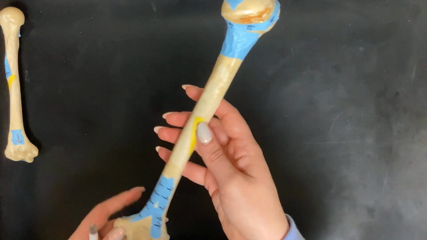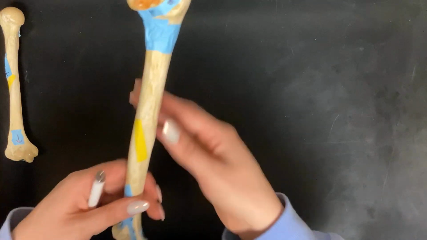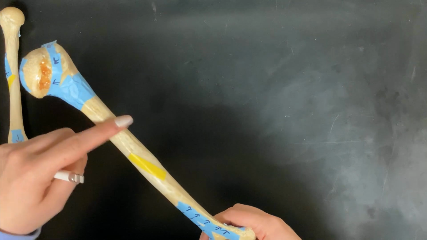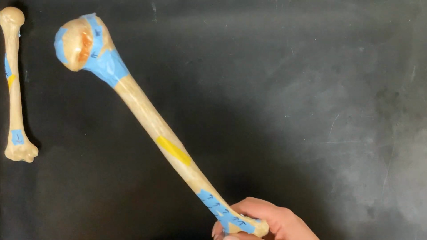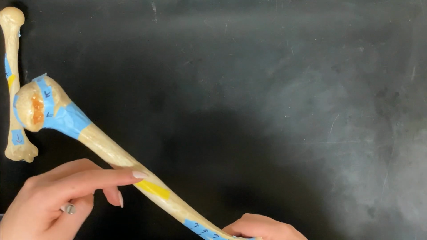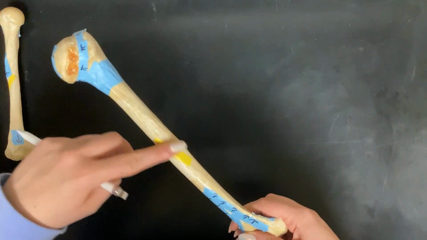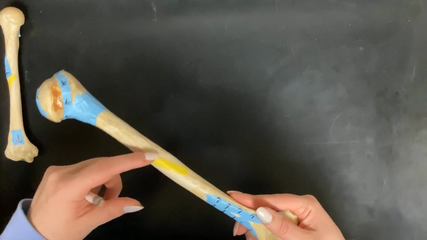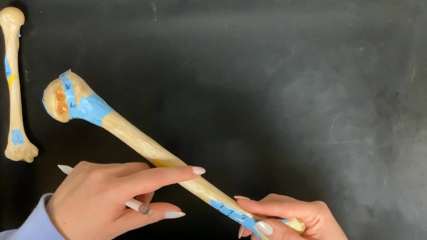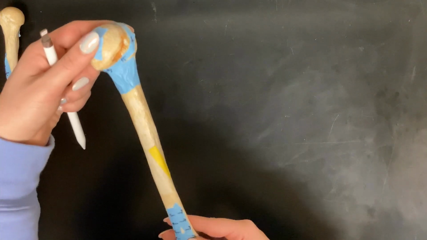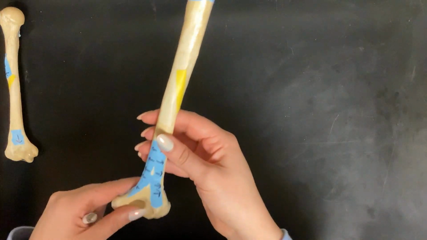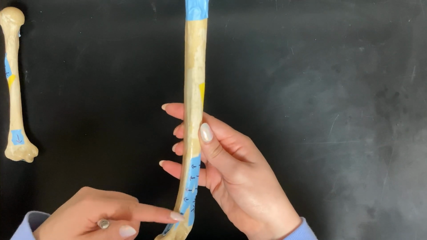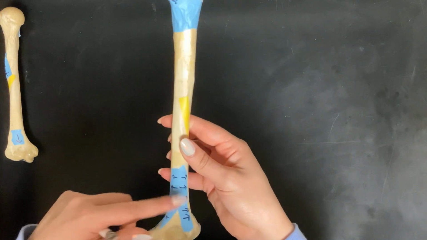And then if we come around to this side, we have this yellow tag right here. And this is going to be showing a line here, or a groove, that is kind of hard to find, but we're posterior on the humerus. And that's going to show our radial groove. And then if we come a little lower, we can see these two ridges here.